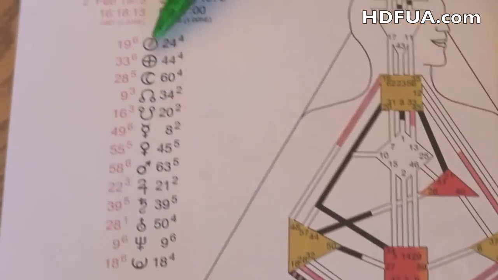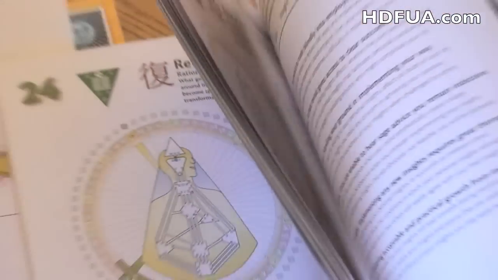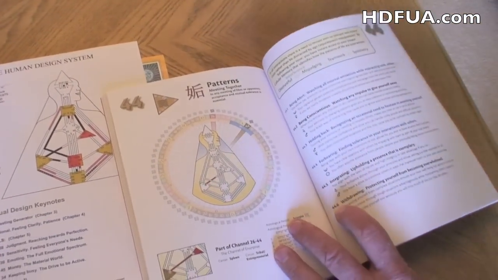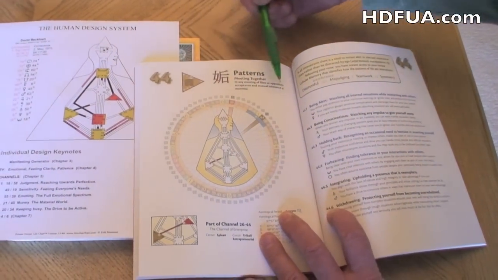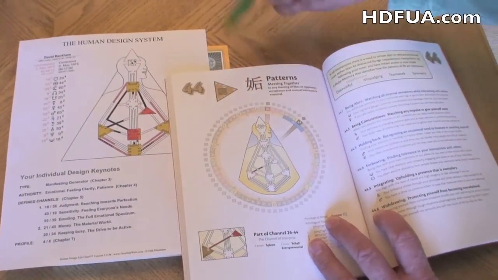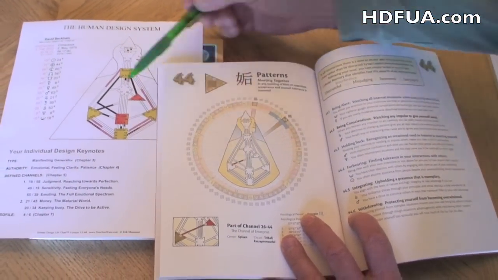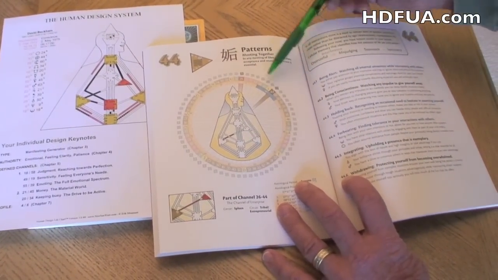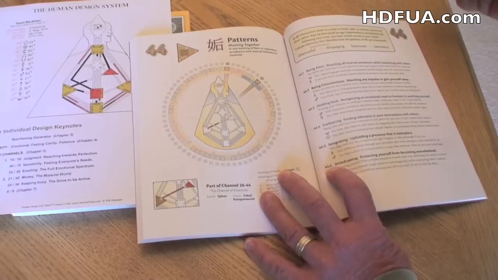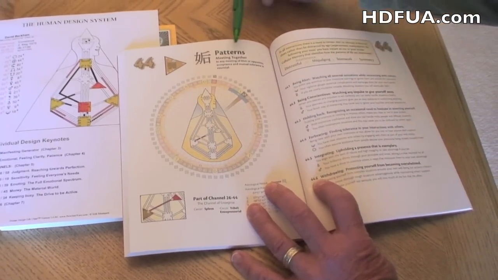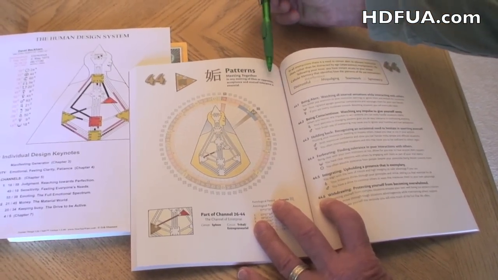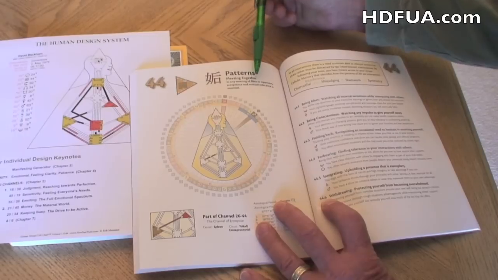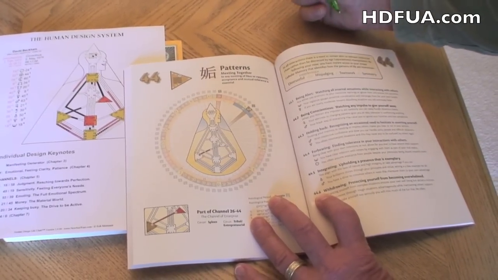The Earth here, this is where he grounds himself in his life, is in the 44 with the 4th line. So we turn to the 44th page, we have a general description of what the 44th hexagram or the 44th gate is all about. Here it is in the chart. Here it is in the wheel, in the sky around us. We read this information here: patterns meeting together. In any meeting of likes or opposites, acceptance and mutual tolerance is essential.